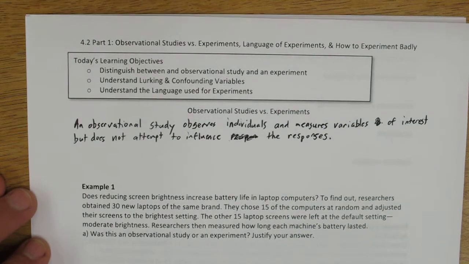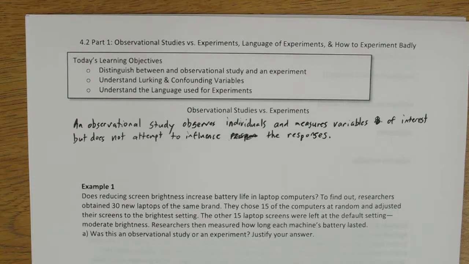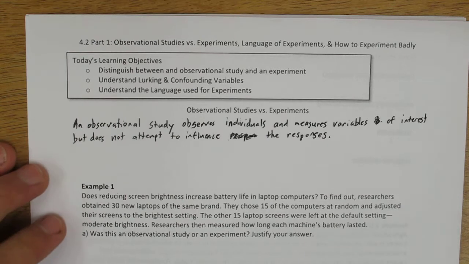In contrast, an experiment deliberately imposes some treatment on individuals to measure their responses.